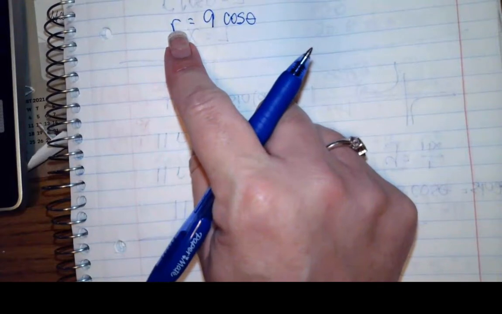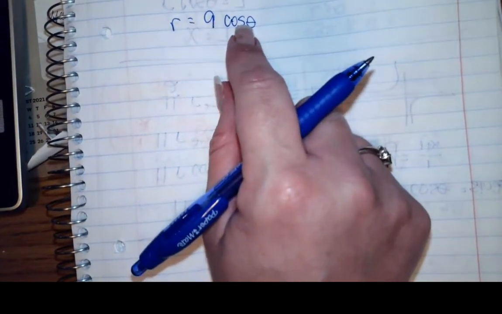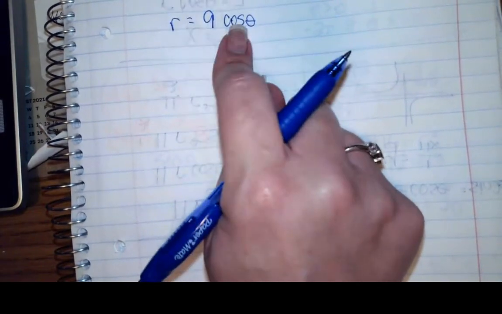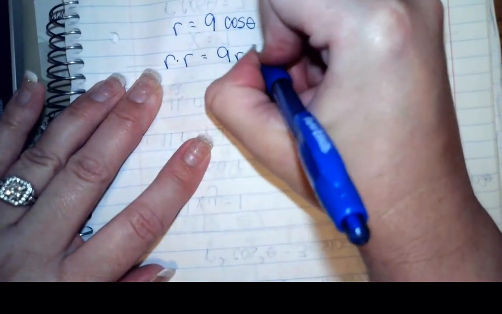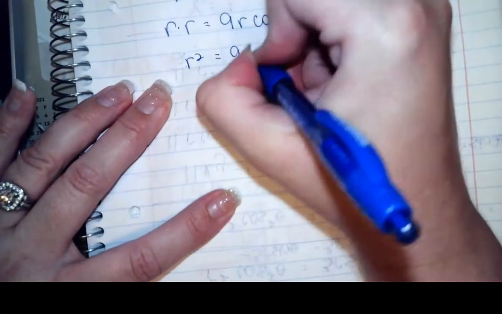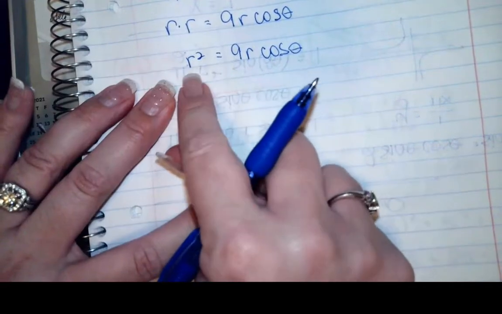And if you'll notice, I know what r squared is, but I don't have an r squared. And I know what r cosine theta is, but all I have is a cosine theta. So I'm missing an r on both sides. So I can multiply both sides by r to generate what I need. So now I've got r squared equals 9r cosine theta.